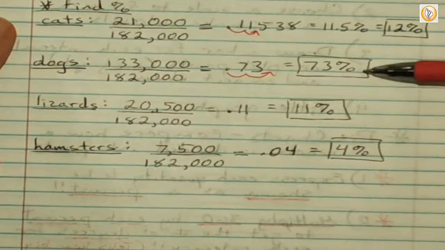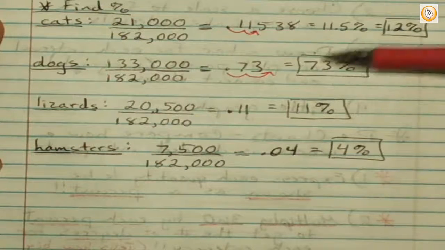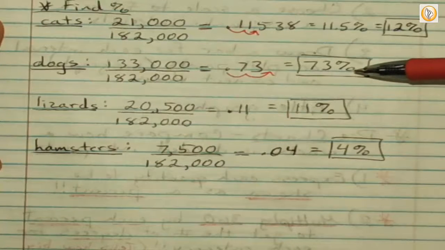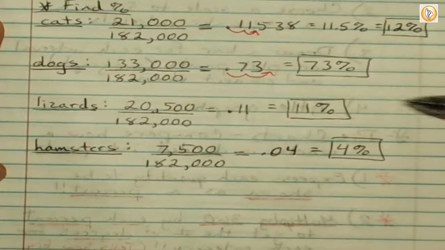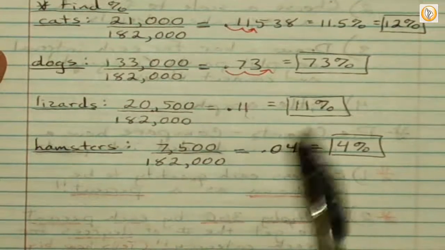How would you know how big to make your pie piece with this? Would you make it 73? Because 100% does not equal a whole pie. Whole pie is 360. Right? Okay, let me show you. All right, so does everyone have this down?